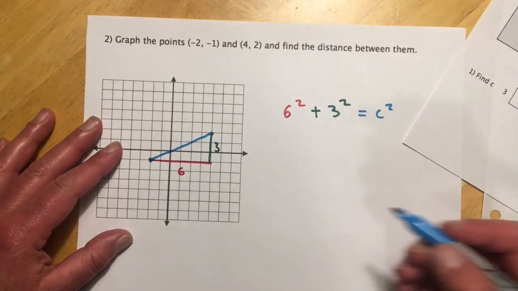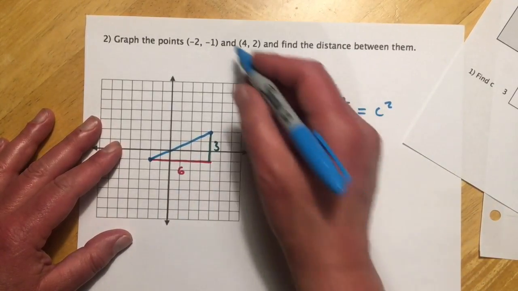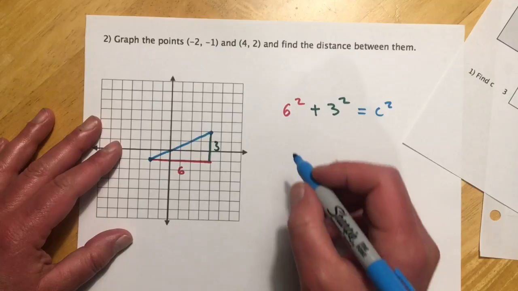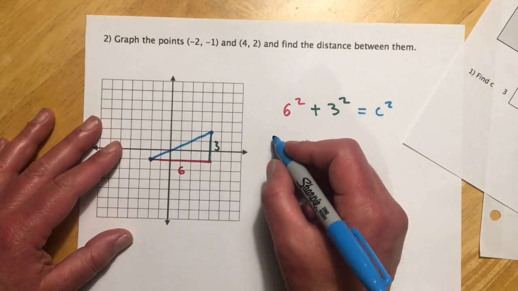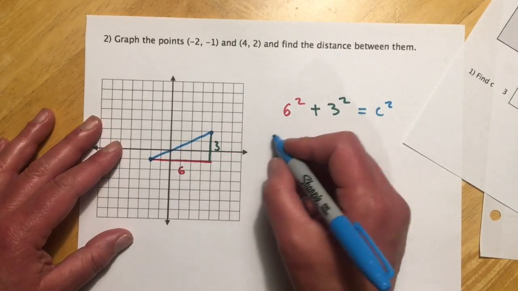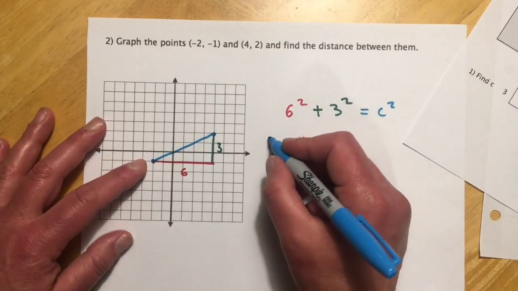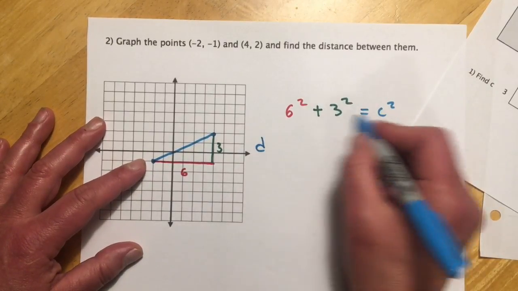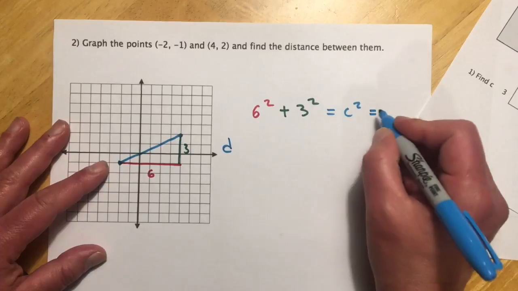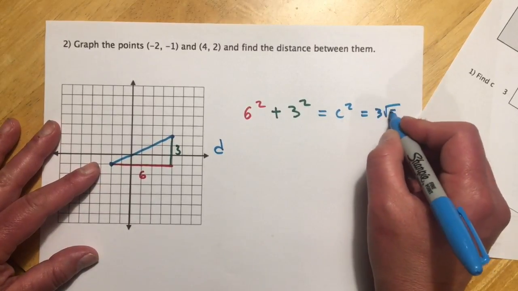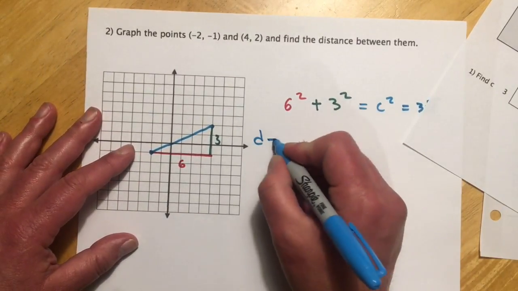And then it's the exact same problem as the one I just did. It's just that this time they gave us these ordered pairs. I'll also do this with the distance formula, just to show that it's the same thing and how it works with the graph, but this would be the easiest way to do it. And this, of course, comes out to 3 root 5 again, because it's the example I just did.